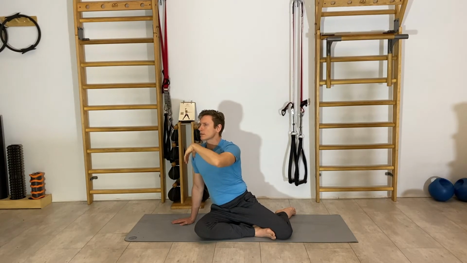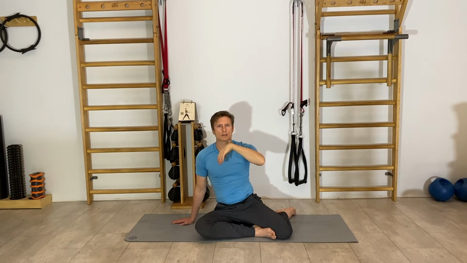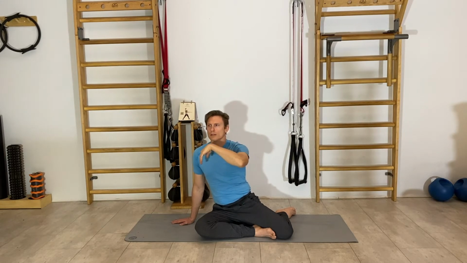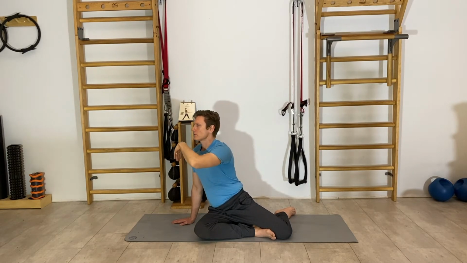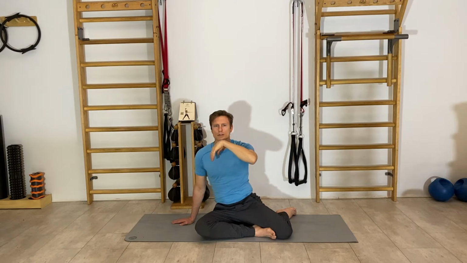Then take your eyes, head, and arm back to the start position, and once more turn towards the left. And notice, are you traveling even further now? Come back to the start position and rest.